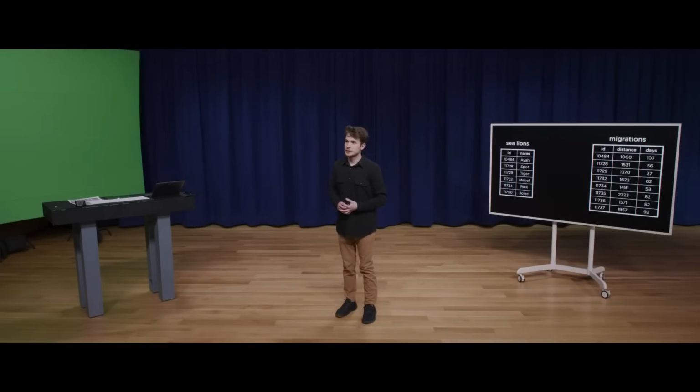Hari Prasad? Yeah, actually, I would like to know, when we join together the migration and CLion tables, the ID column is repeating. So I just want days and the travel distance. I don't want to repeat the ID column. Is that possible?